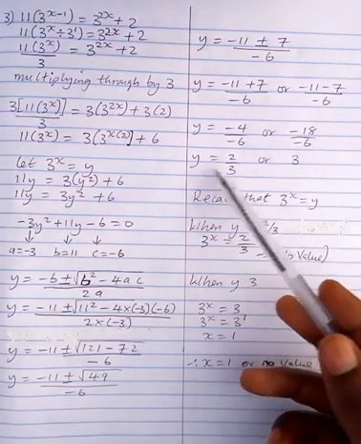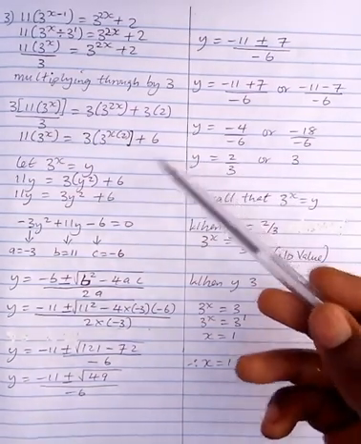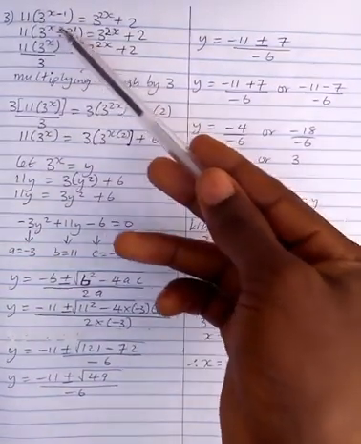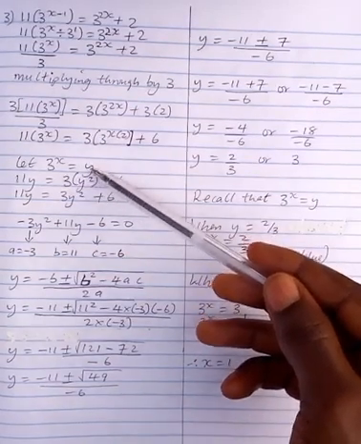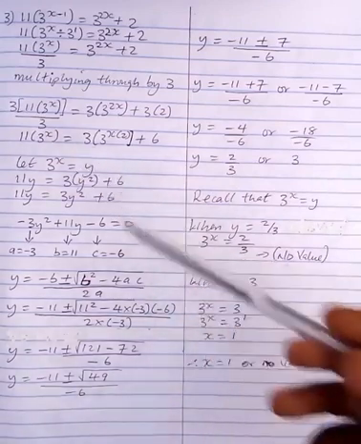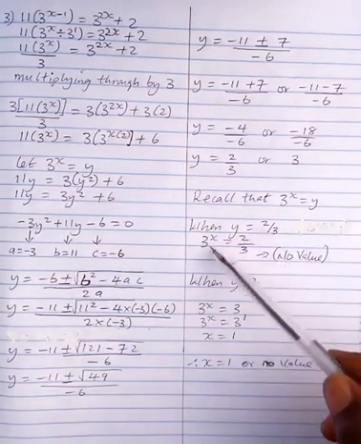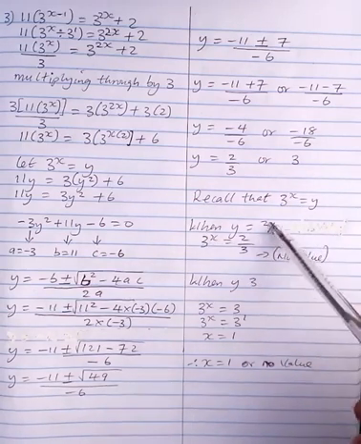Now that we've gotten two values for y, still recall that we are not dealing with y. The equation came with s. So if the equation came with s, that means we will not use y again for this variable, so we use another variable for it. Now, when y is equal to 2 over 3, we now have 3 raised to the power s equals this 2 over 3.